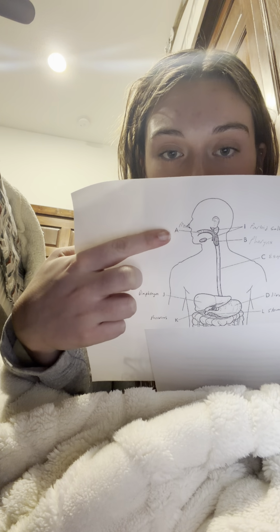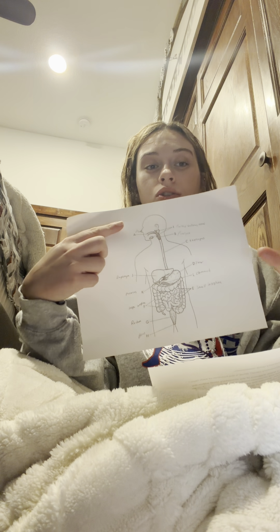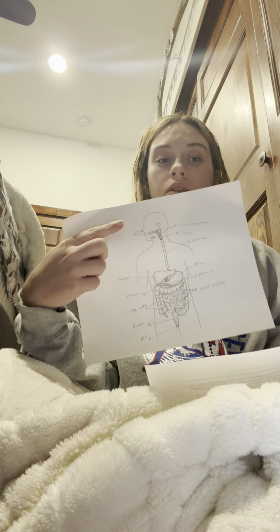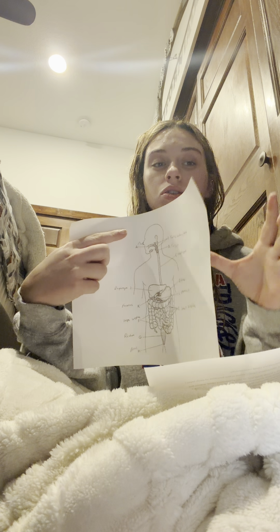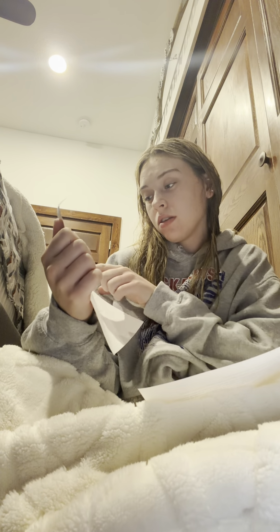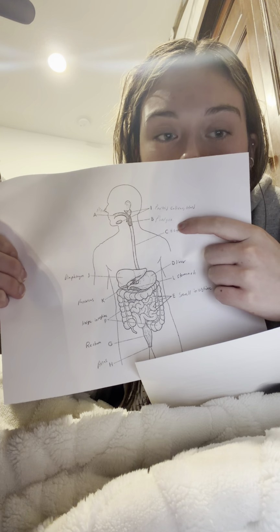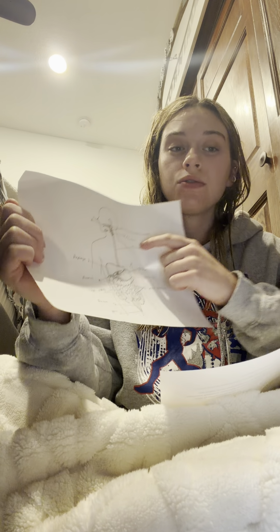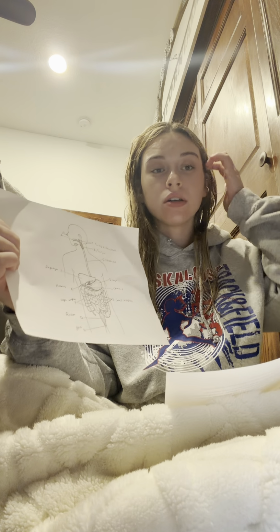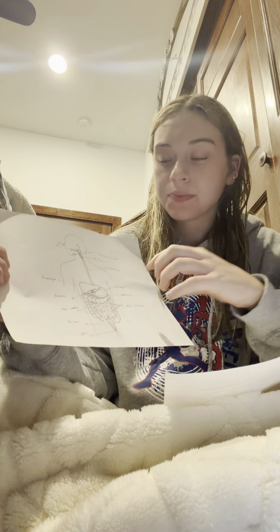first there's the mouth, and it's a mechanical breakdown by chewing. Saliva begins chemical digestion of carbohydrates. And then there's the pharynx, and it moves food from the mouth to the stomach via swallowing and peristalsis.